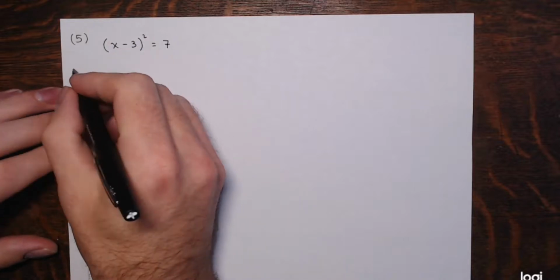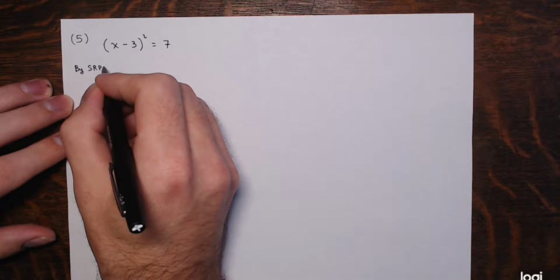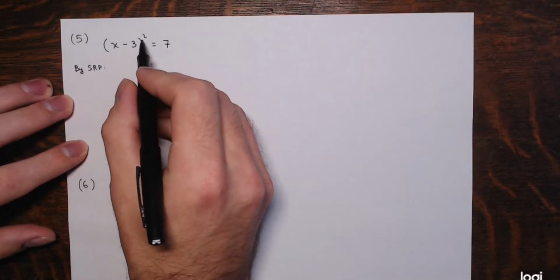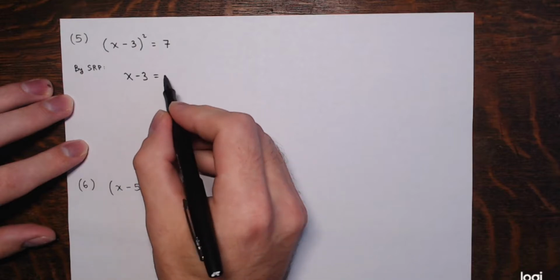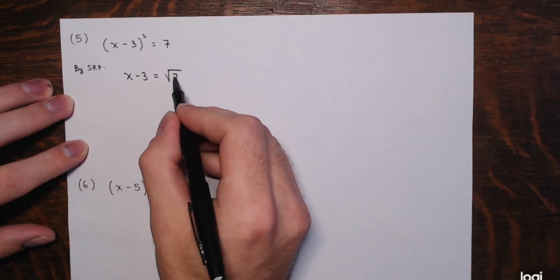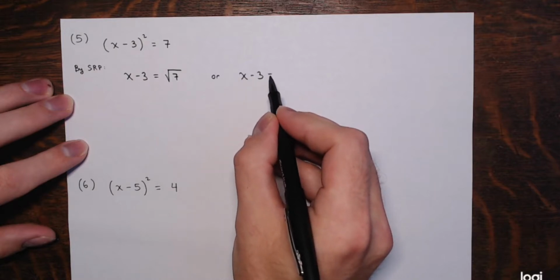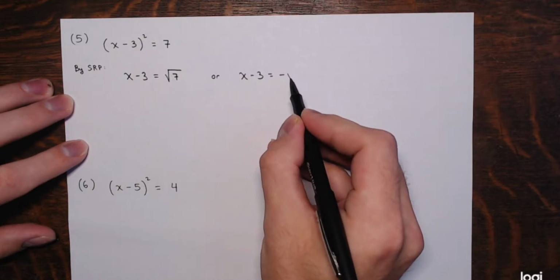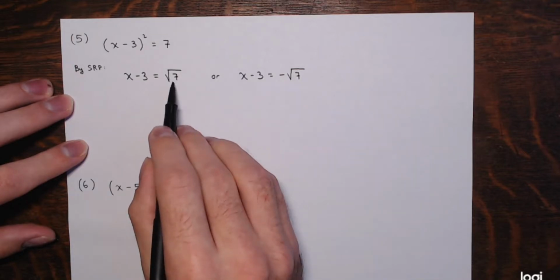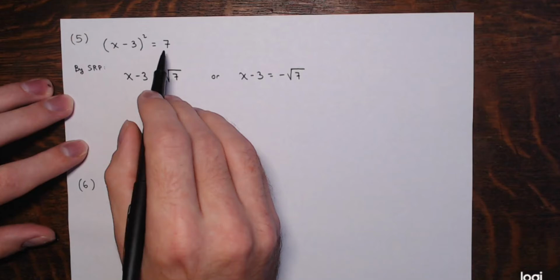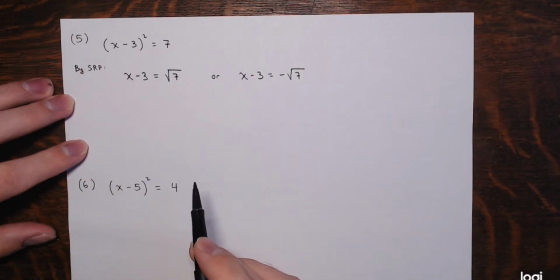So I can apply the square root property right now, by the SRP. This expression being squared, x minus 3, is either going to be the principal square root of 7, or x minus 3 is the opposite of that, the negative square root of 7. Either way, when you square that number, you'd get 7. We're looking for numbers that when you square them, give you 7.